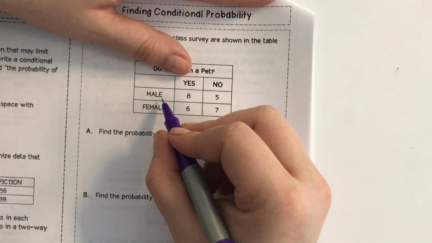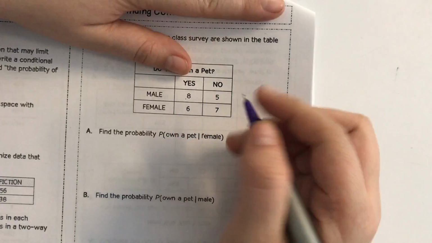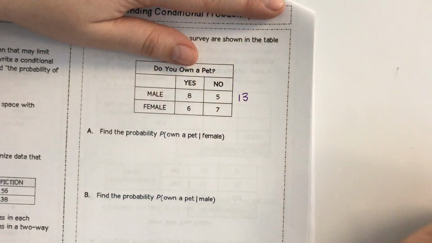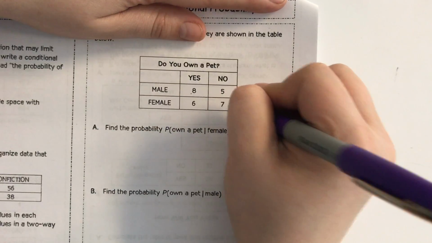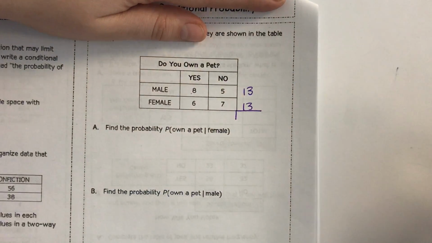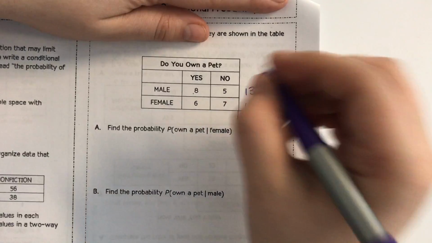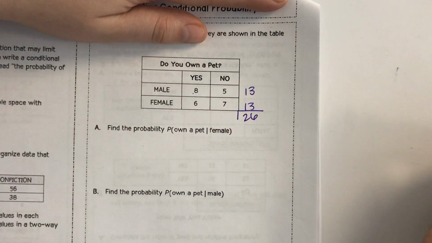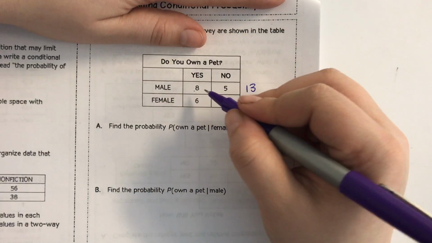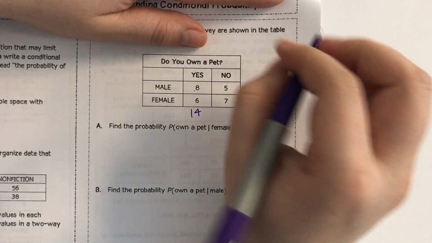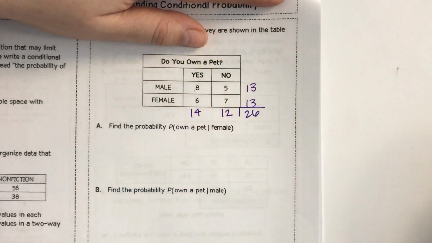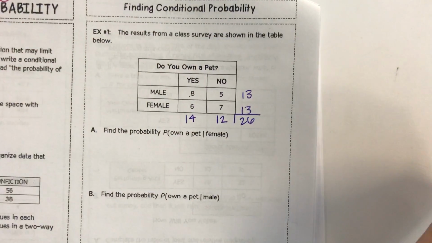So let's figure out how many total males there are. Well, 8 plus 5 is 13. How many total females? 6 and 7 is 13. How many total people in the class? 13 plus 13 is 26. How many said yes? 8 plus 6 is 14. How many said no? 5 and 7 make 12. Okay, so we have all the totals we need.